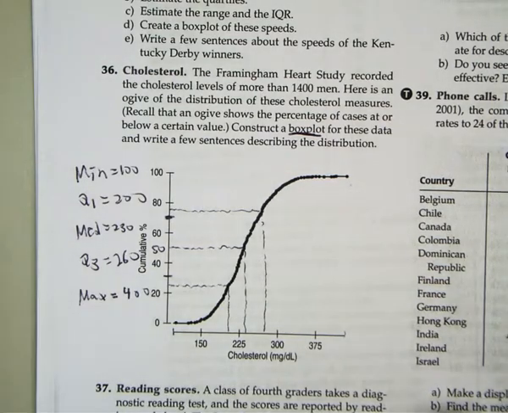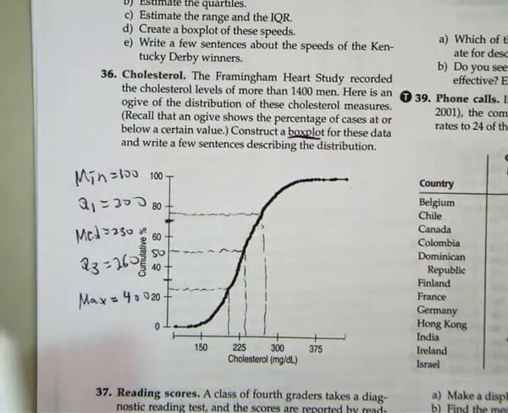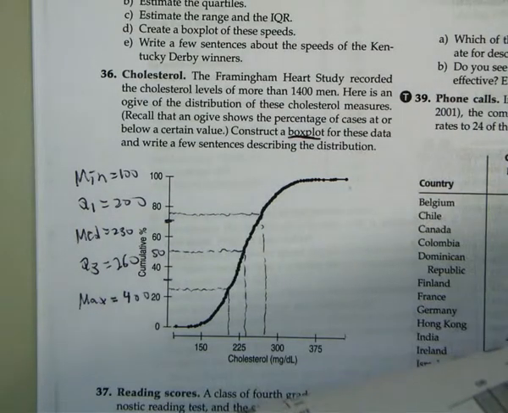So what I'm going to do is test to see if there are any outliers here. I'm going to do Q1 minus 1.5 times the IQR. So that's 200 minus 1.5 times, let's see, Q3 is 260 minus 200, so 60.